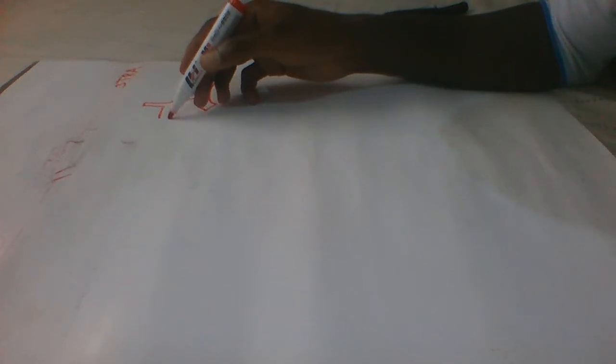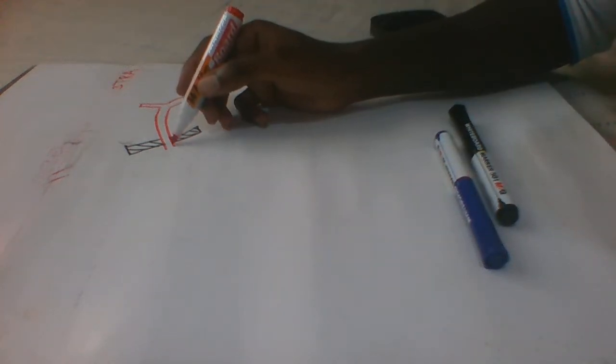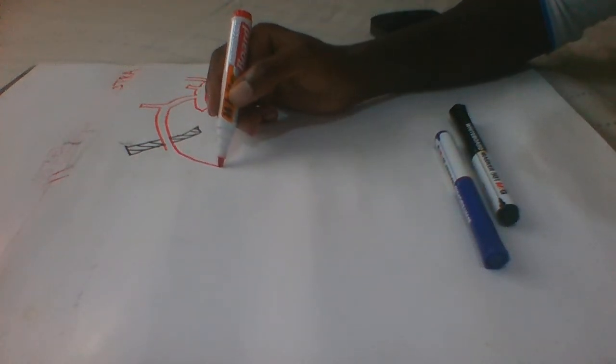So the subclavian artery will come and bypass the first rib. This is our first rib, and when it bypasses there, it will change its name to become the axillary artery.